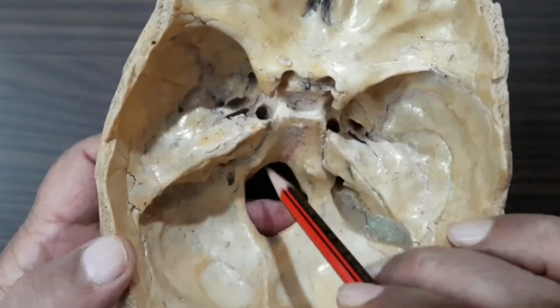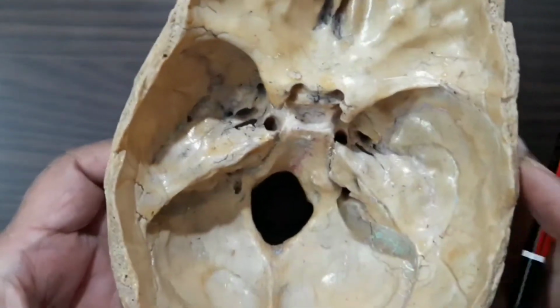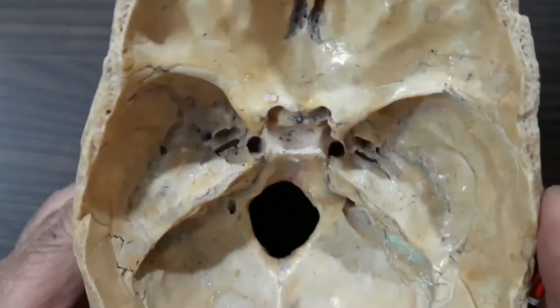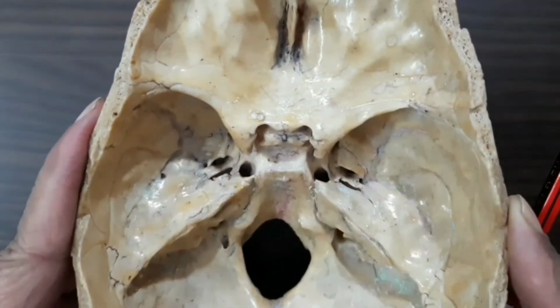Now, after this clivus, let us come to the foramen magnum, which is a large oval foramen exactly in the median plane of the posterior cranial fossa.